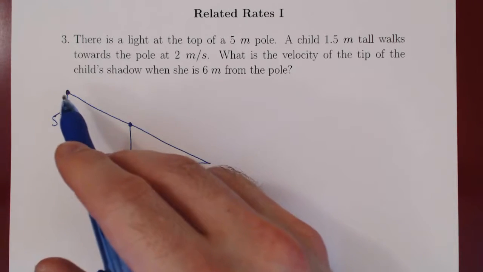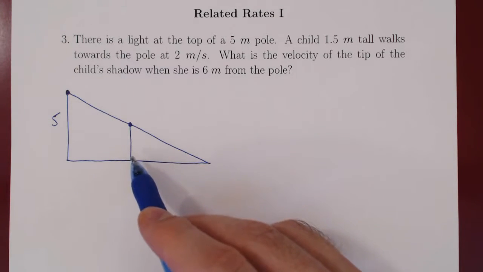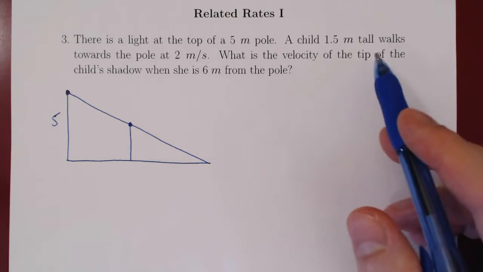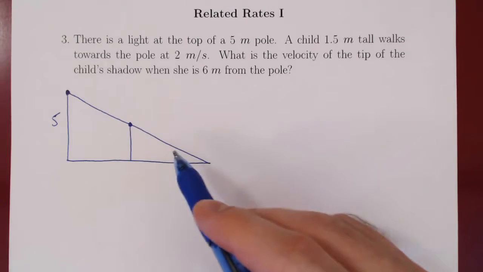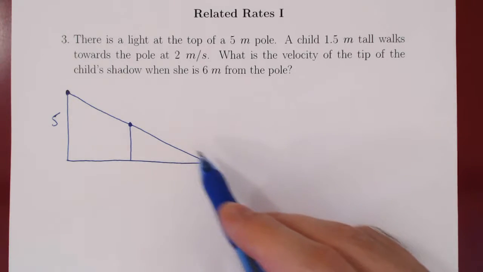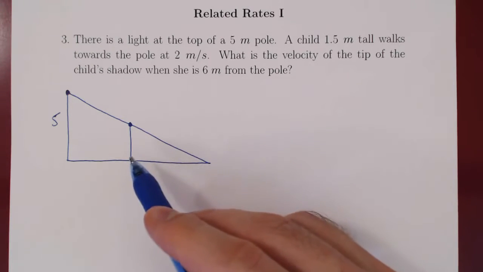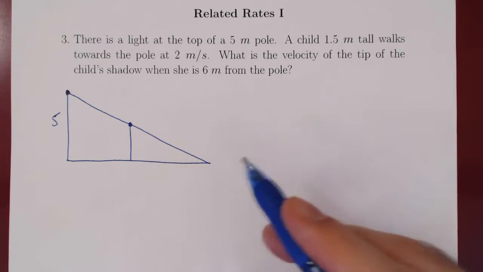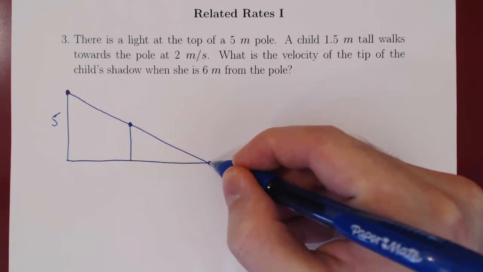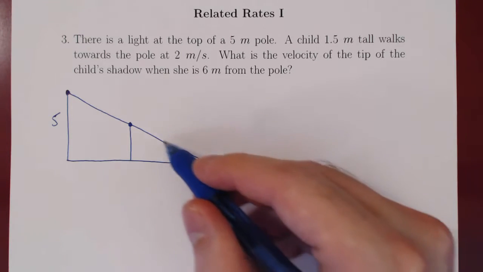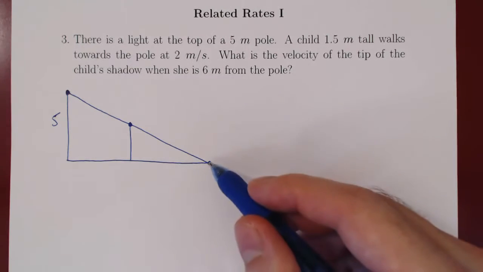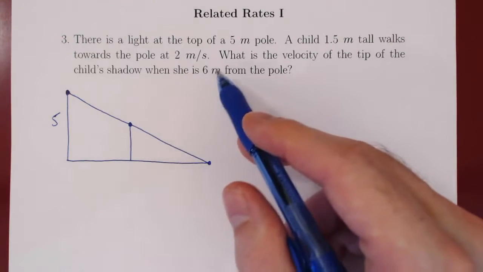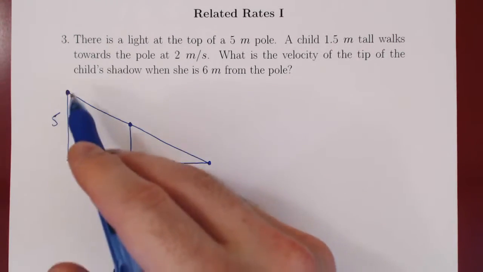The light is shining on the child, and here you get the shadow. And we want the velocity of the tip of the child's shadow. This is the light, but this is the shadow. And so this will be the tip of the shadow. So we want the velocity of this tip when the child is 6 meters from the pole.